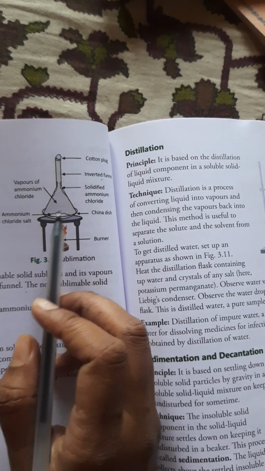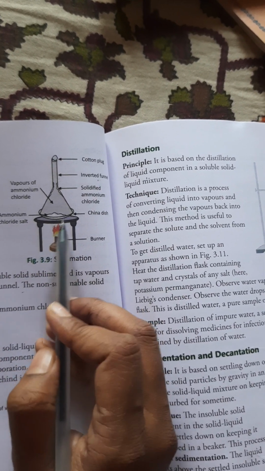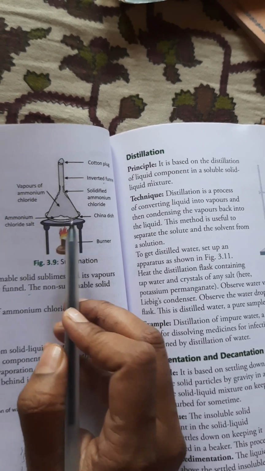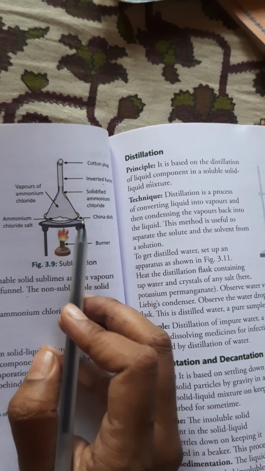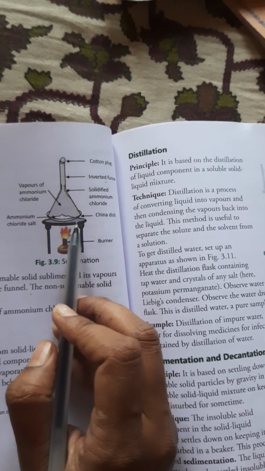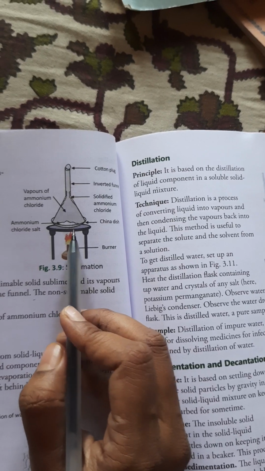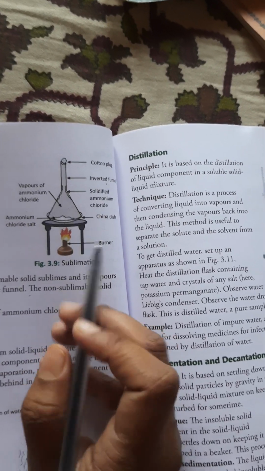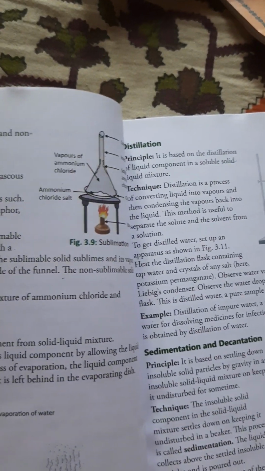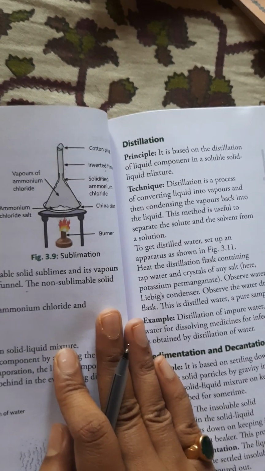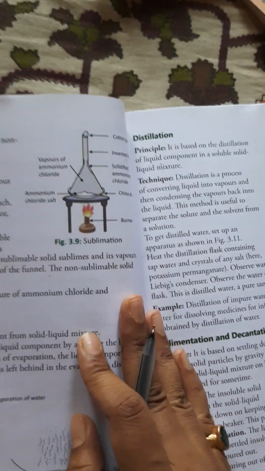The remaining solid in the china dish is NaCl. This process is called sublimation. We use this process to separate NH4Cl from the mixture of ammonium chloride and sodium chloride. This is a very easy process.